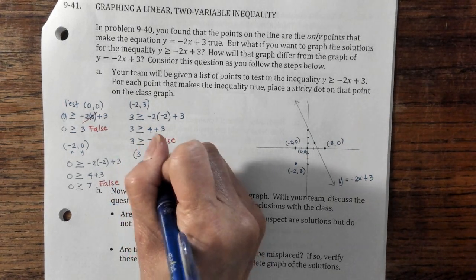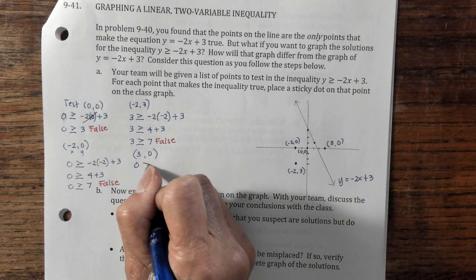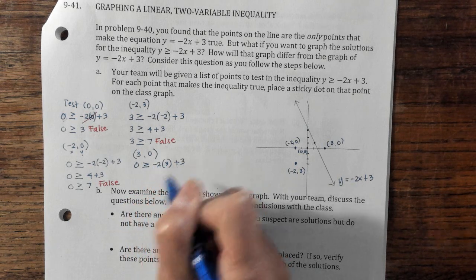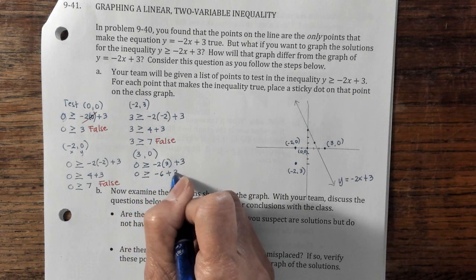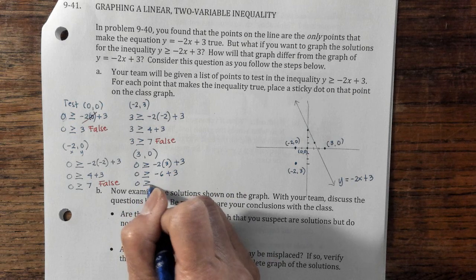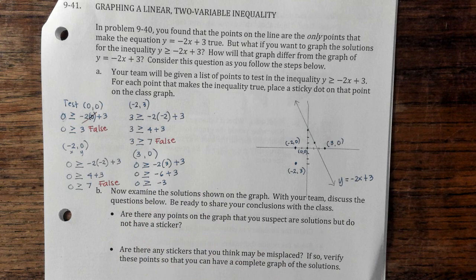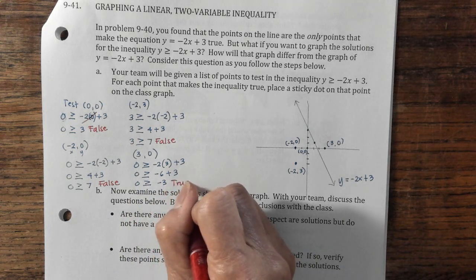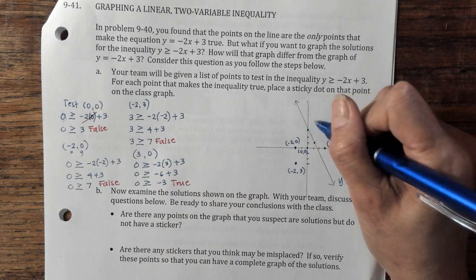So your y is 0, greater than or equal to negative 2 times 3 plus 3. 0 is greater than or equal to negative 6 plus 3, which is negative 3. Is 0 greater than or equal to negative 3? This time it is true, because we know that negative 3 is less than 0. So that's true.